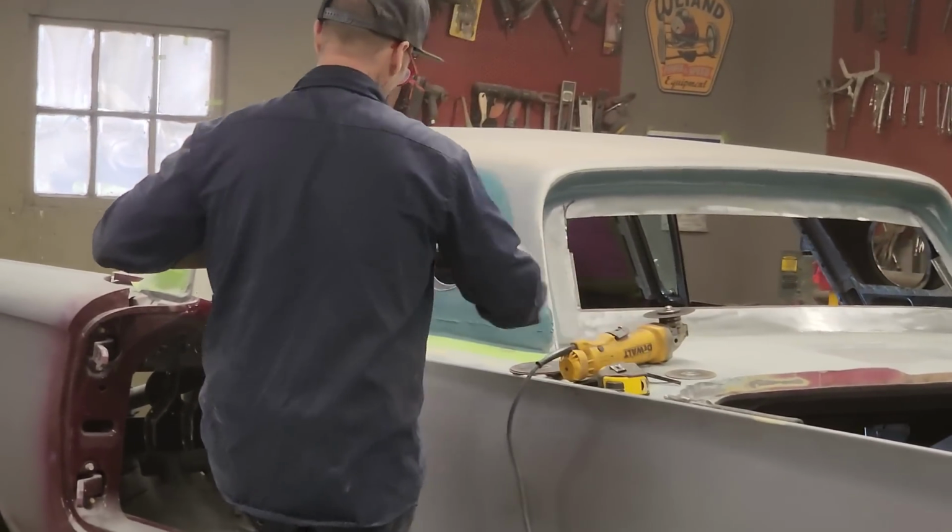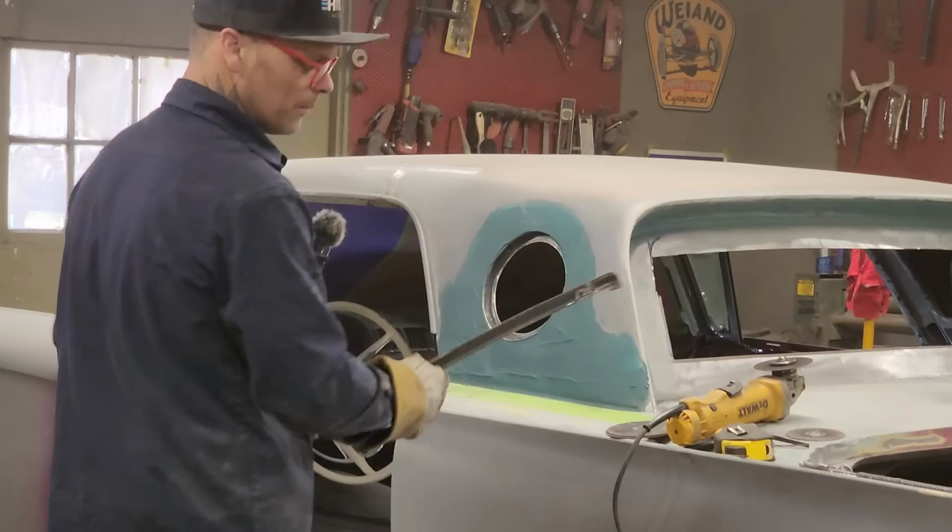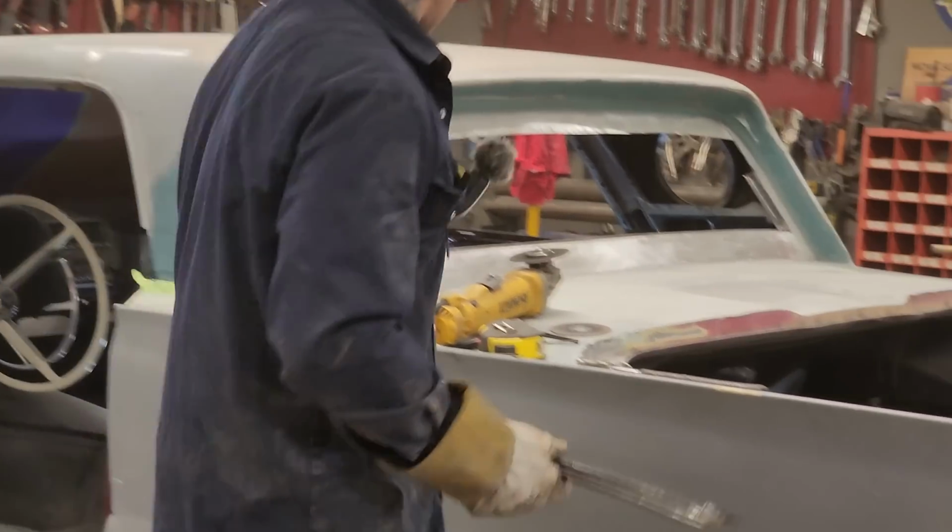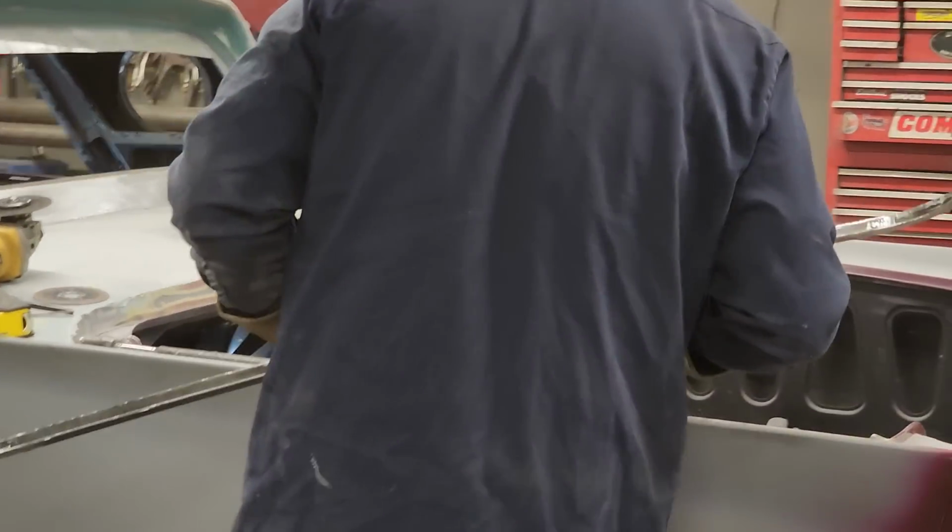Out through the old porthole. Now, I want this piece, obviously.